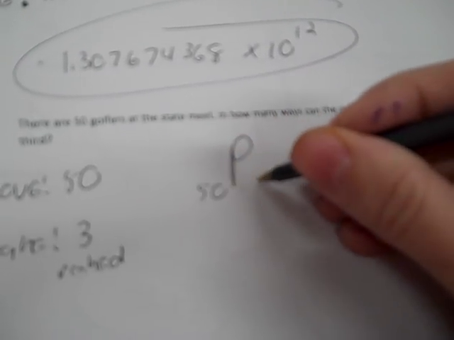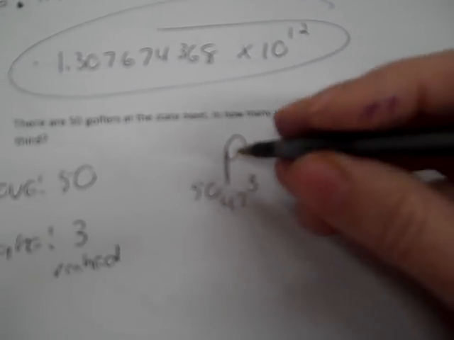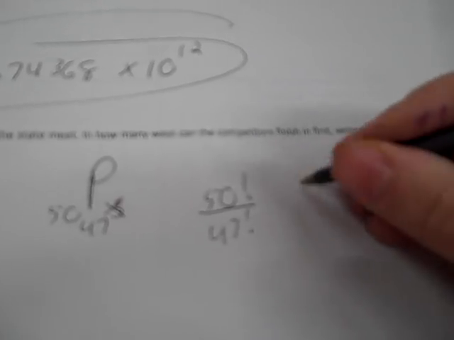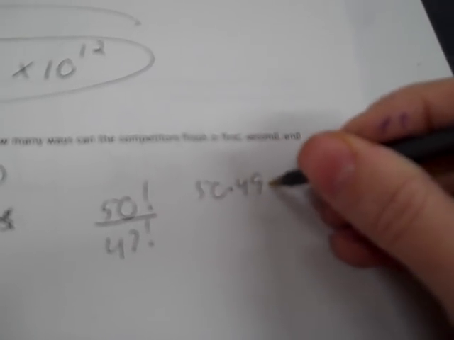So 50, 3, and 47. Now, we want to not use that 3 because I want those people ranked. If you want those people ranked, don't put them in the expression. So 50 times 49 times 48, and then the 47s can cancel. So really it's just 50 times 49 times 48. I don't go past the 48. Okay, so 117,600. Seems impossible, but if I made you sit down and list it, you'd agree with me that, oh yeah, it probably is that much.